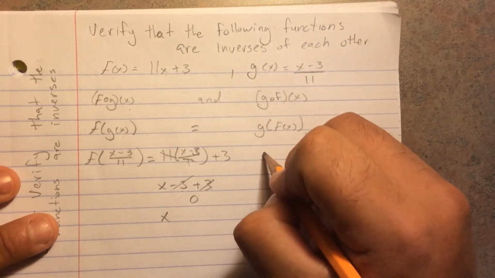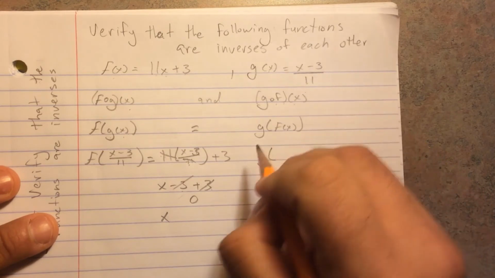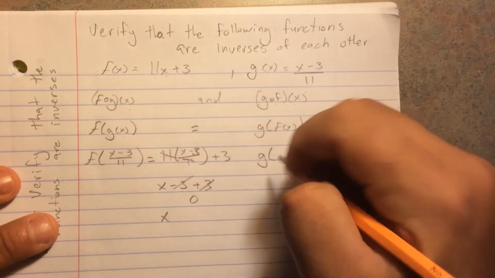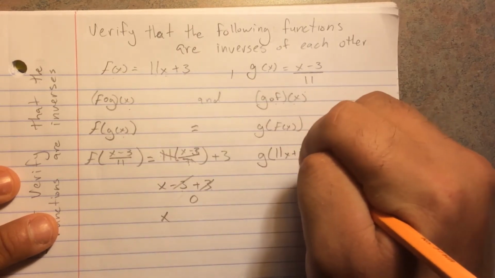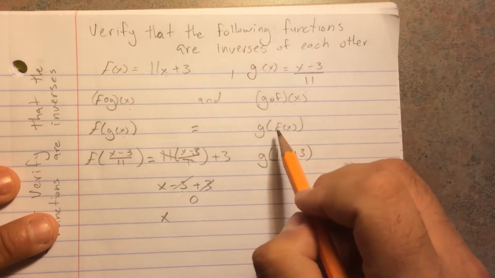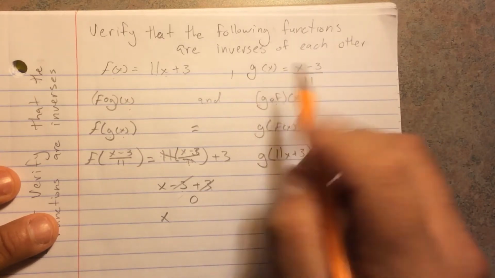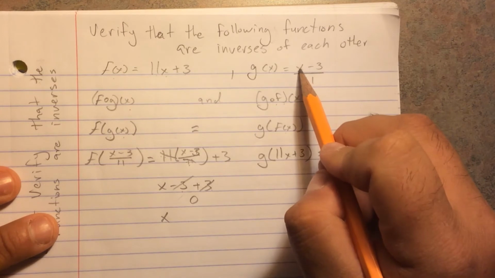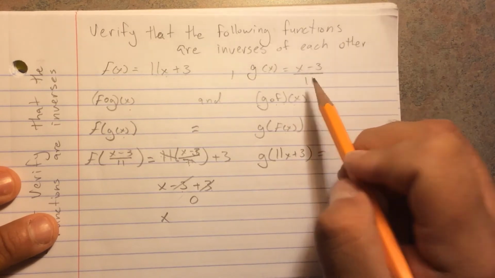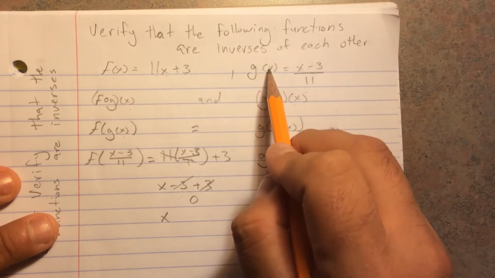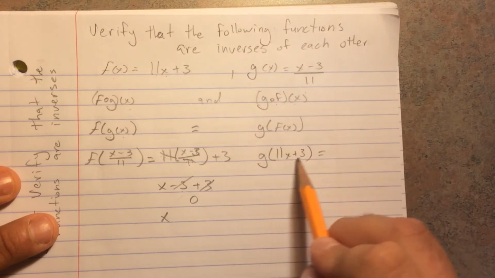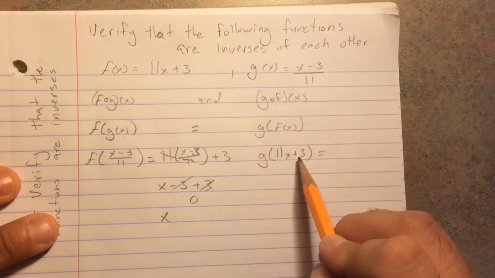So our g of f of x. f of x is 11x plus 3. So our g of x is equal to x minus 3 over 11. Wherever we have an x, we're going to replace it with 11x plus 3.